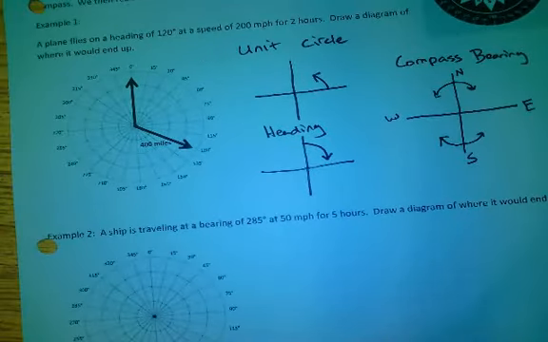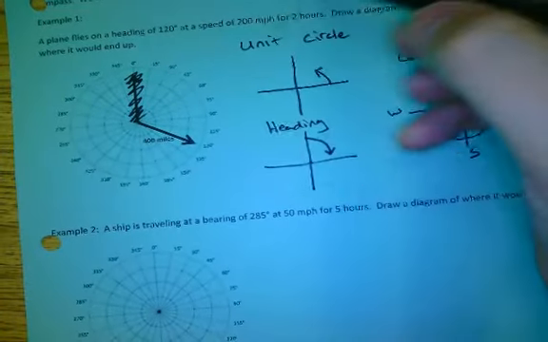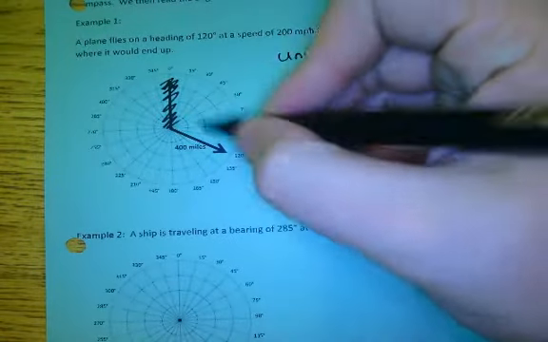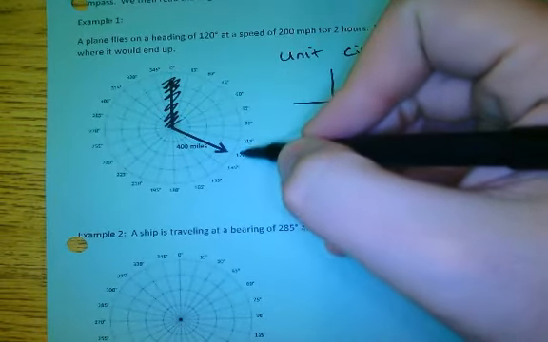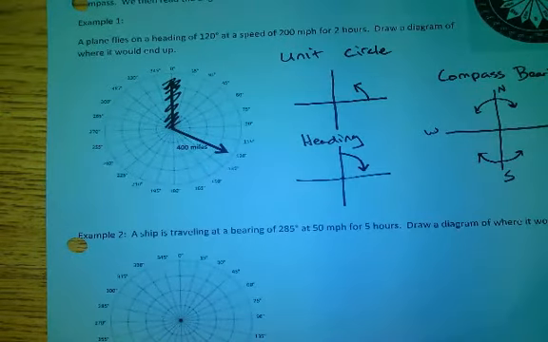So this first one is an example. Now, the example they give you is wrong. There should be no arrow up here. Okay? So this is a plane that's flying on a heading of 120 degrees at the speed of 200 miles per hour for 2 hours. So if you notice, starting at 0, we find where 120 degrees is, and we're going to go out that direction 400 miles. Why am I going out 400 miles? Yeah, 200 miles every hour for 2 hours is 400 miles.